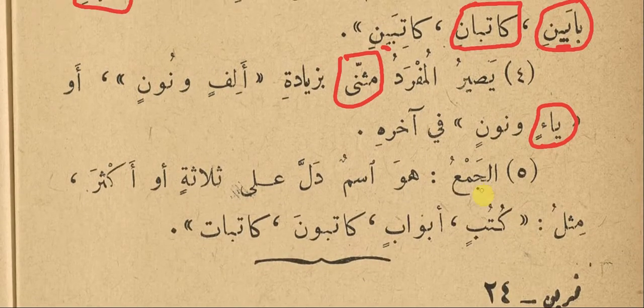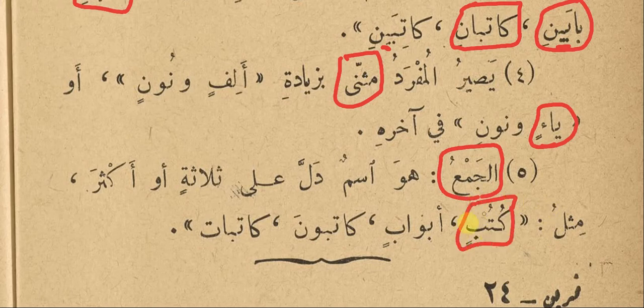The plural, الجمع, is what we are talking about today. هو اسم دل على ثلاثة أو أكثر. It's a noun that indicates three or more. So that's what is considered a plural. Example: مثل, like, كتب. This is a plural for book.